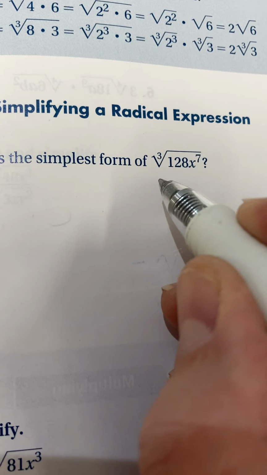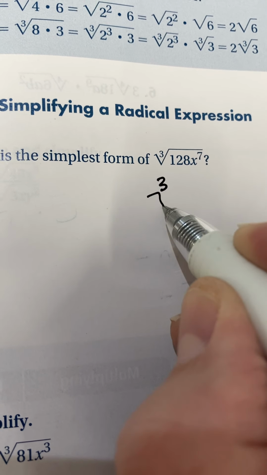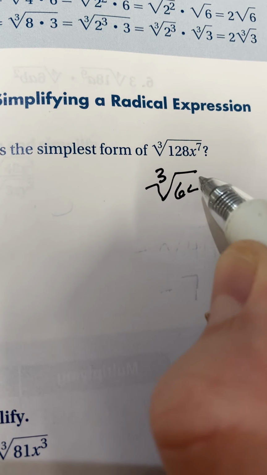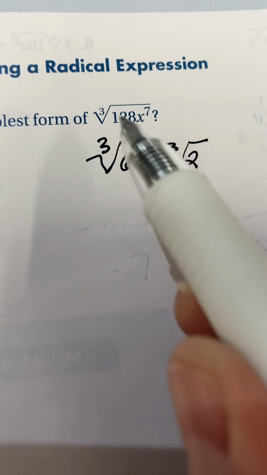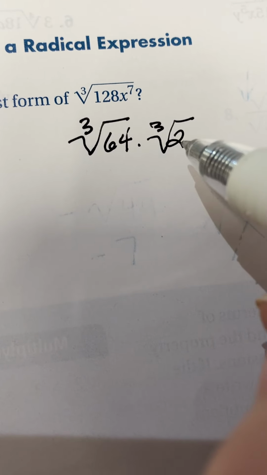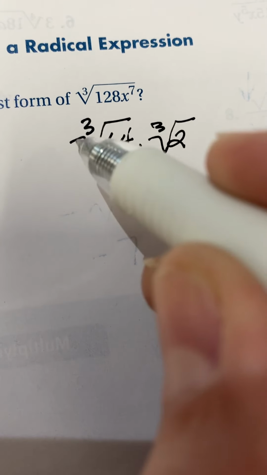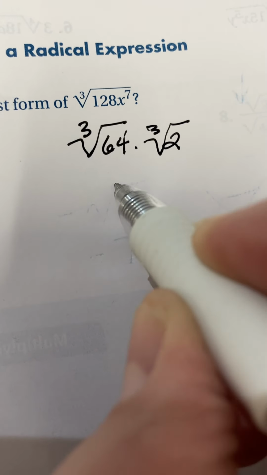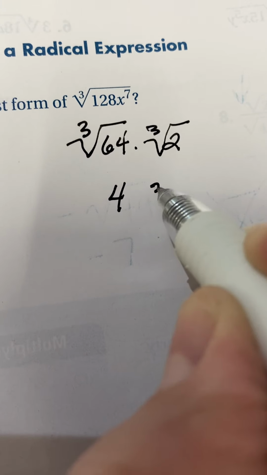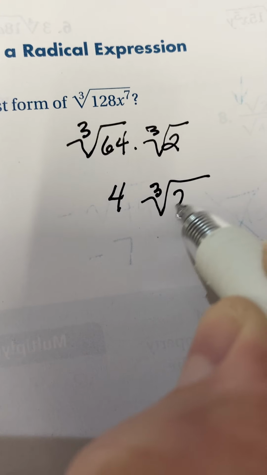All right, so I'm going to break down the 128 into the cube root of 64 times the cube root of 2. All right, I'm going to worry about my x's here in a minute. So I'm breaking this 128 down into 64 times 2, and the reason I chose 64 is because it is a perfect cube. Well, the cube root of 64 is 4. So I have this 4 out here, and I have the cube root of 2 left underneath.